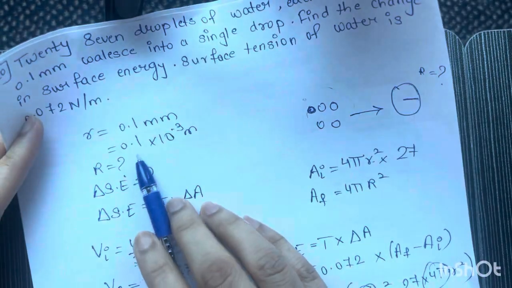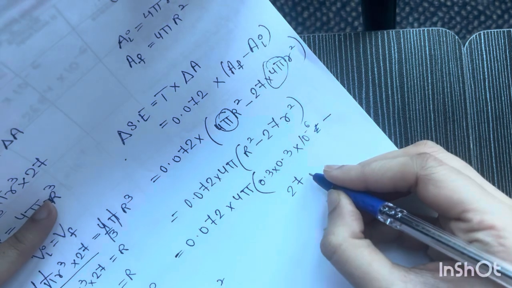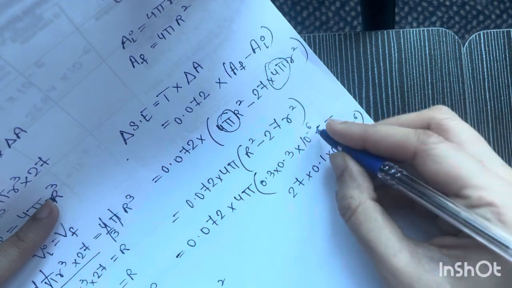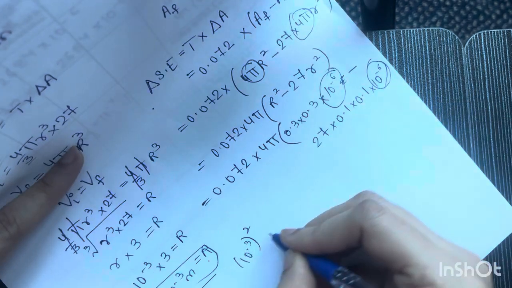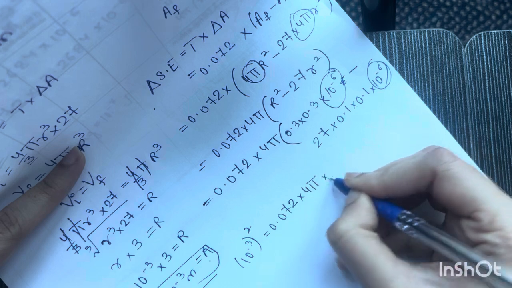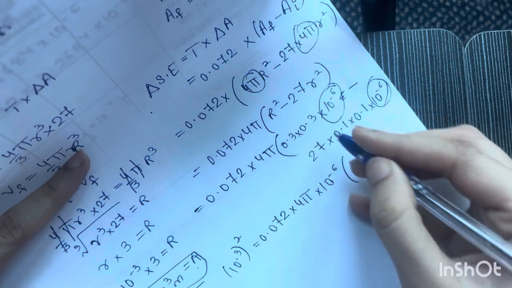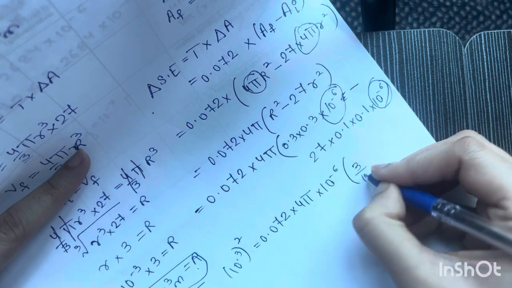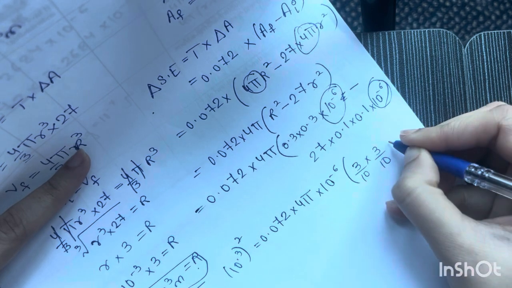Small r is 0.1 into 10 raised to minus 3, so 0.1 into 0.1 into 10 raised to again minus 6. Now 10 raised to minus 6 is common. So 0.072 into 4 pi into 10 raised to minus 6. Now here it is 0.3, so I'll write it as 3 upon 10 to make my calculation simpler.